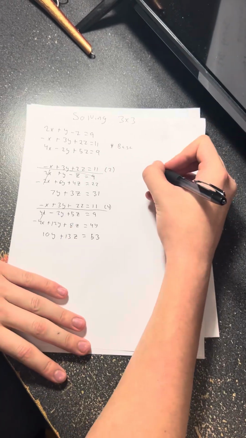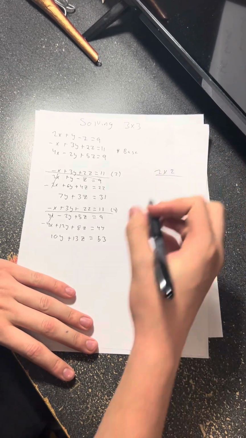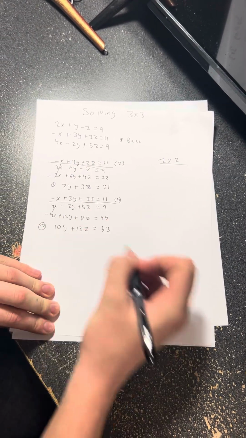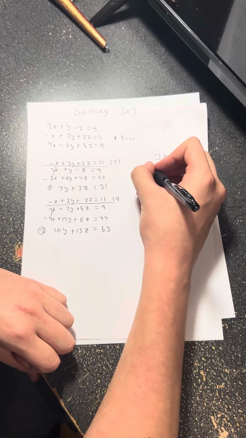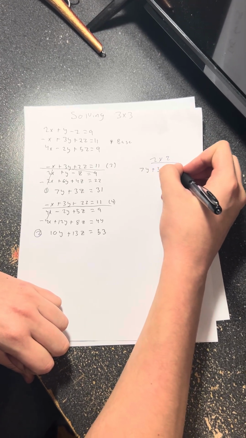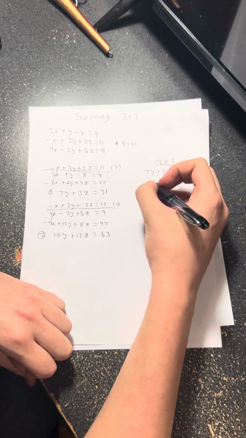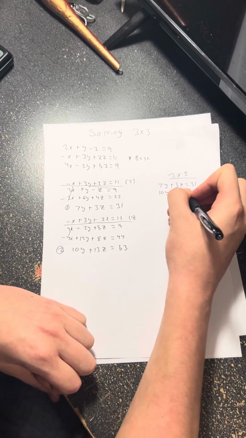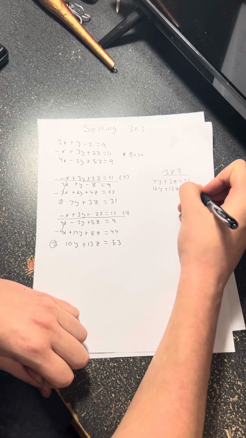So now you have a 2 by 2. This is your first equation, and this is your second equation. So now we have 7y plus 3z equals 31, and 10y plus 13z equals 53.